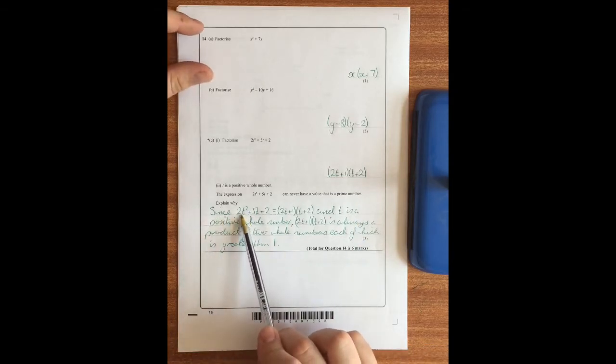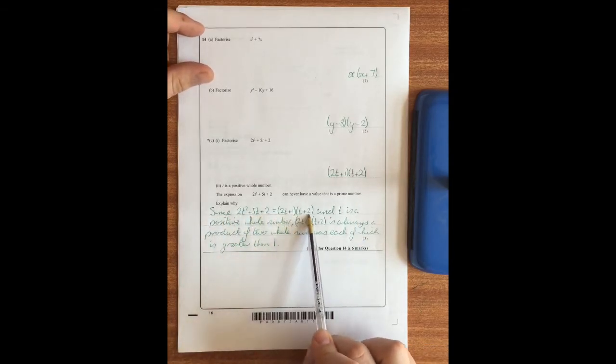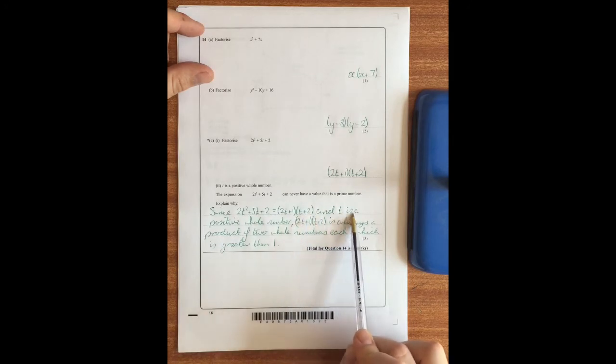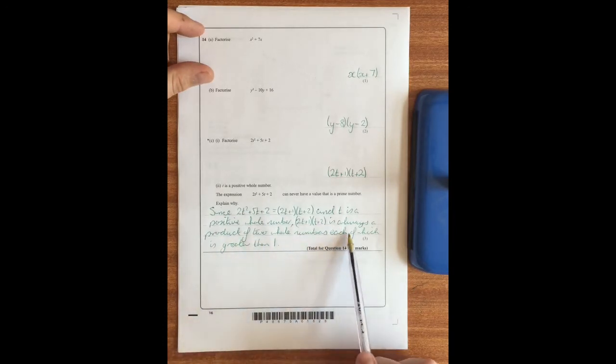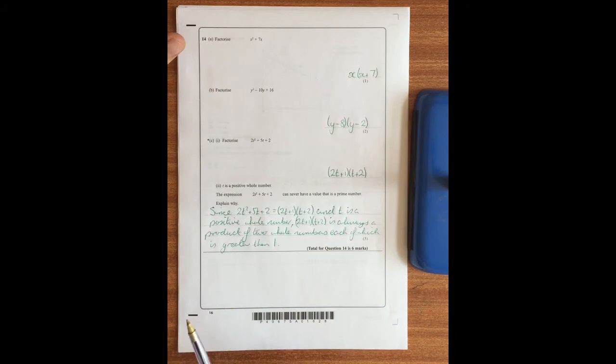So, since 2t squared plus 5t plus 2 equals this when we factorise it, and t is a positive whole number, as we are told here, then this is always going to be a product of 2 whole numbers, each of which must be greater than 1. Because if these are positive, each of these are going to be greater than 1. Therefore, it can never be a prime number.